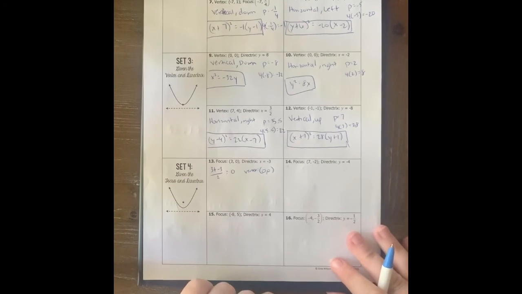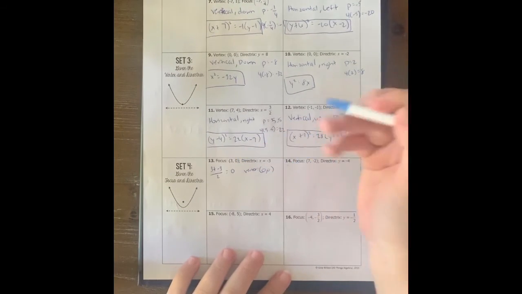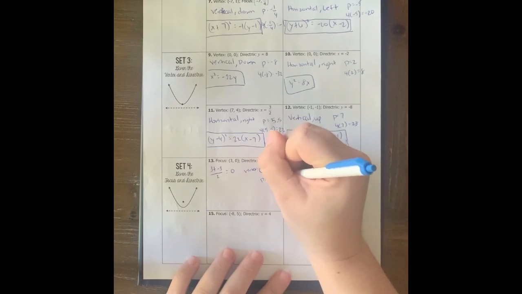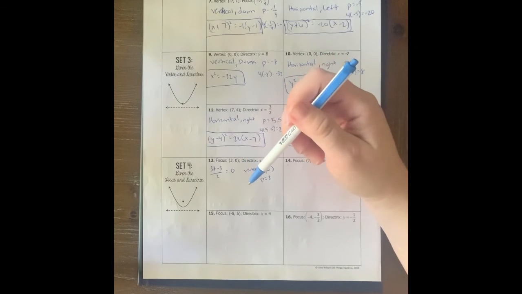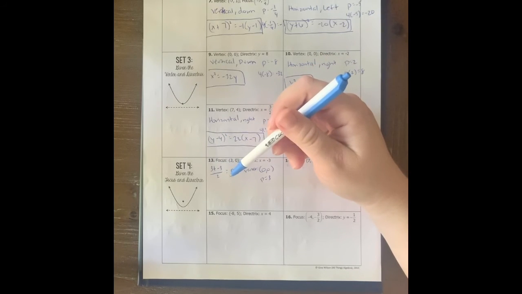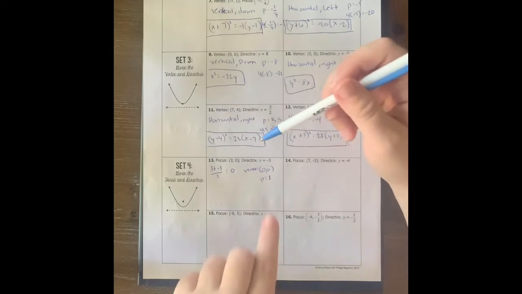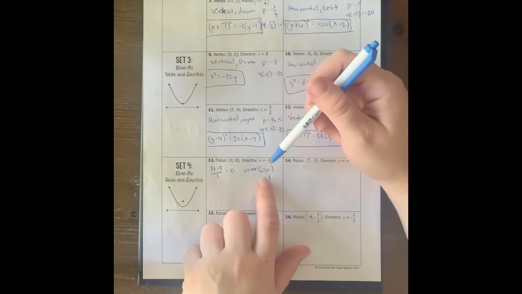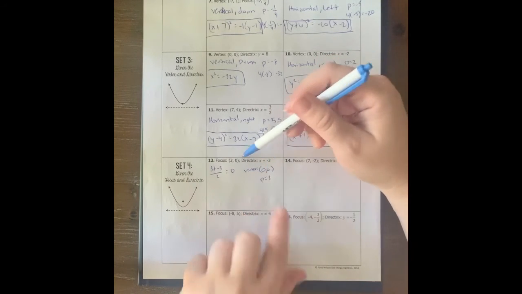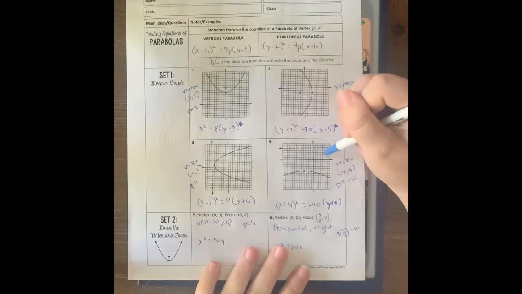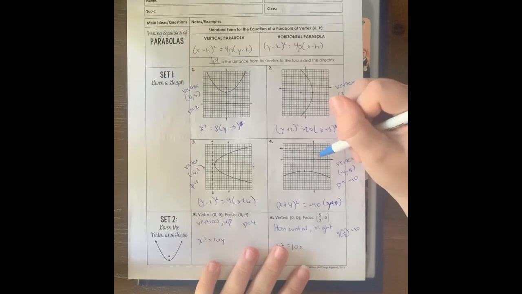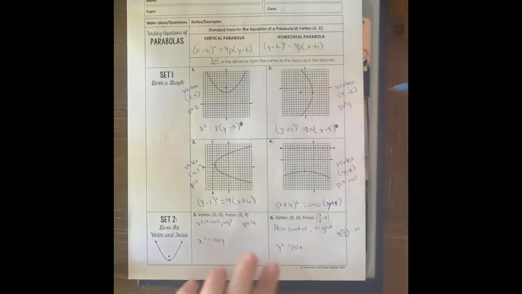Okay, so our P, how far is (3, 0) from (0, 0)? Our P is 3. Because also we need to figure out which direction this is going to open. Is it going to be horizontal or vertical? Well, if we have (0, 0) as our vertex and (3, 0) as our focus, which is right here, this is going to be horizontal and it's going to open up to the right.